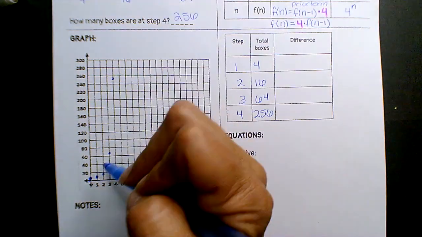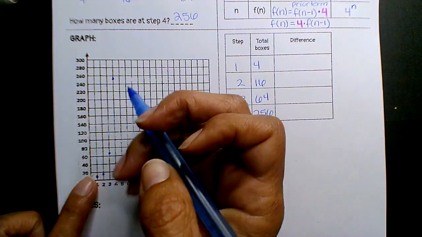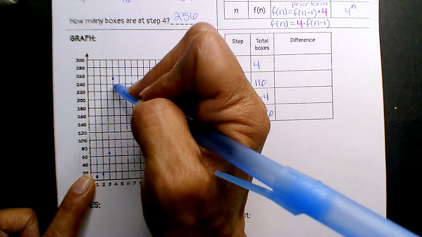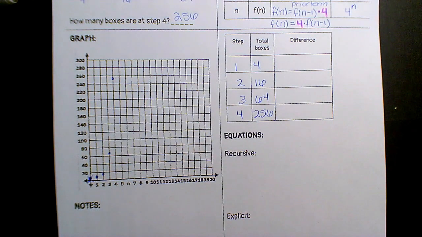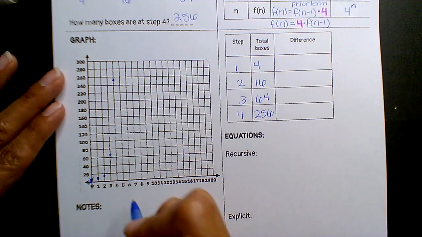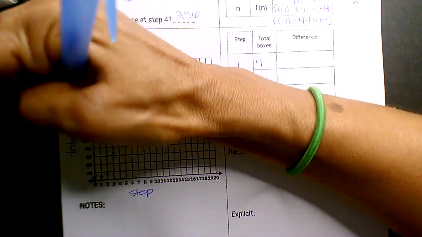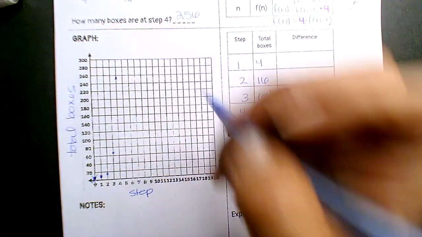All right, and don't connect the dots, so don't do this one. That was an oopsie. It's right there, right? Those are your 4 dots. Okay, this is your step. These are your total boxes, right?